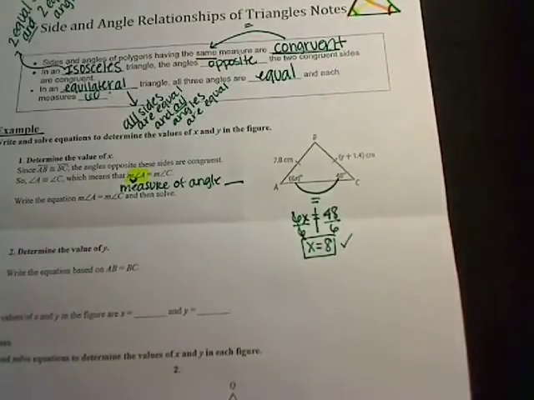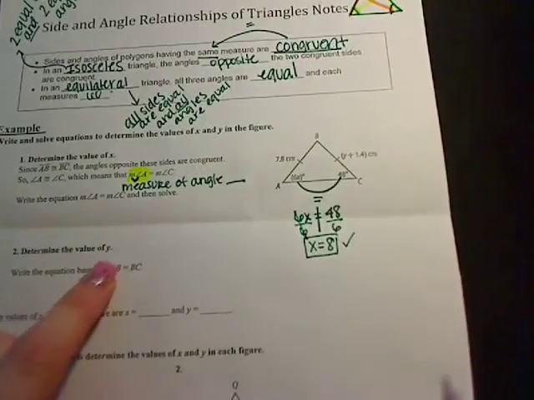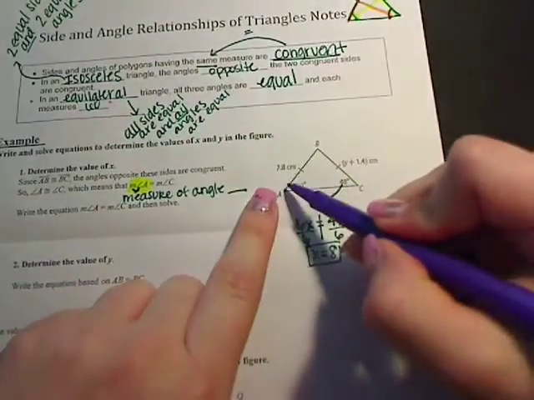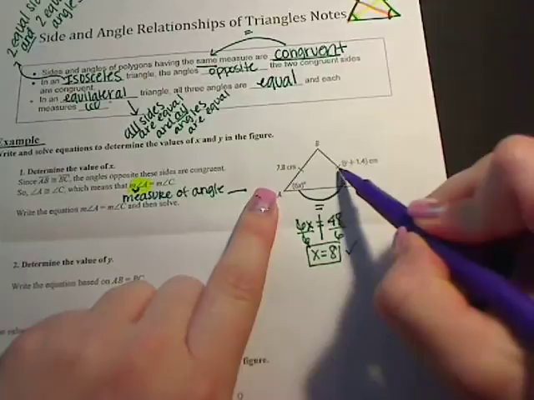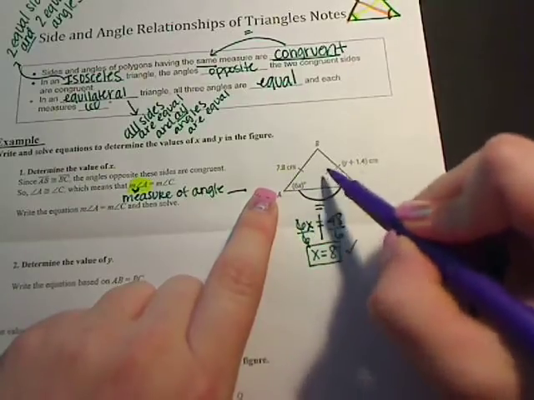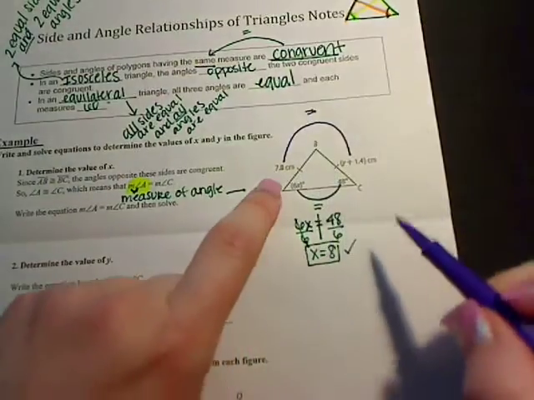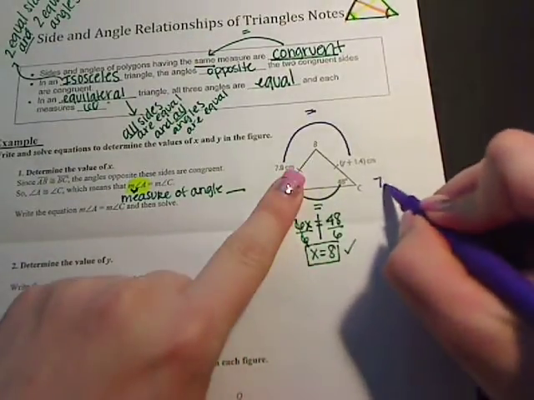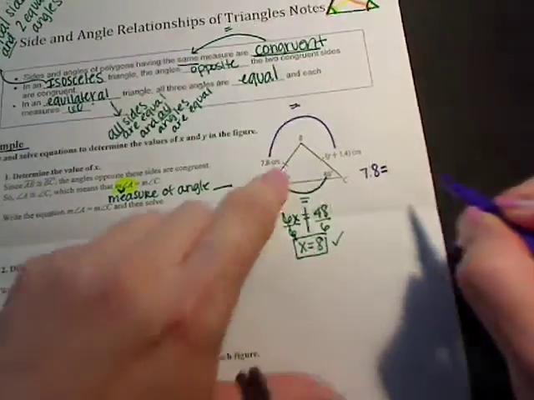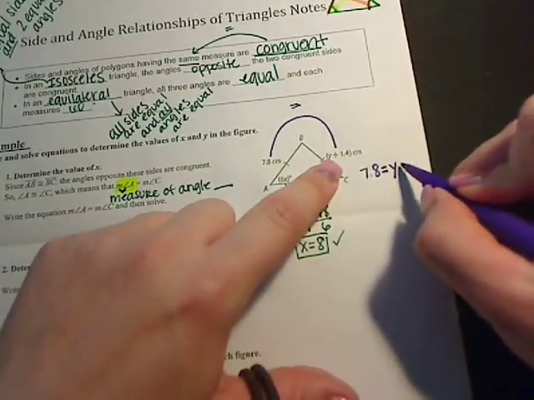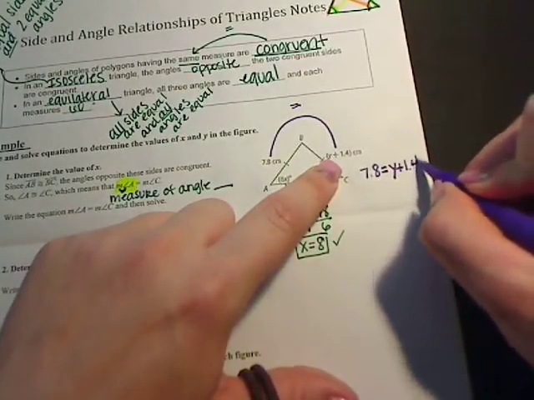Okay, so maybe let's try that now. They want us to solve for y. So because this side has one tick mark and this side has one tick mark, that means they're the same. So these side lengths are equal. So that means that 7.8 equals y plus 1.4.